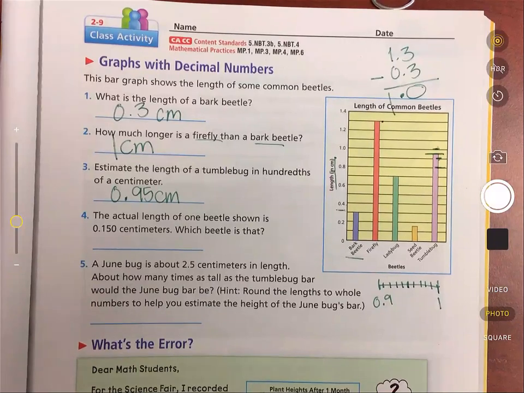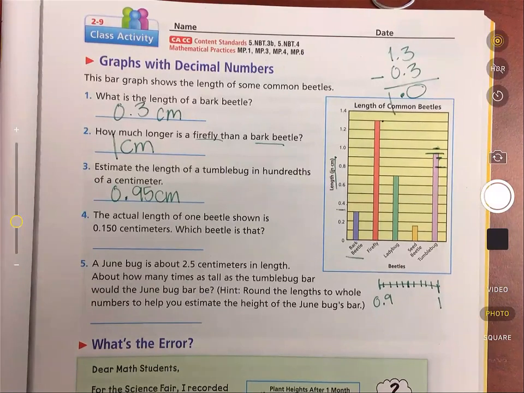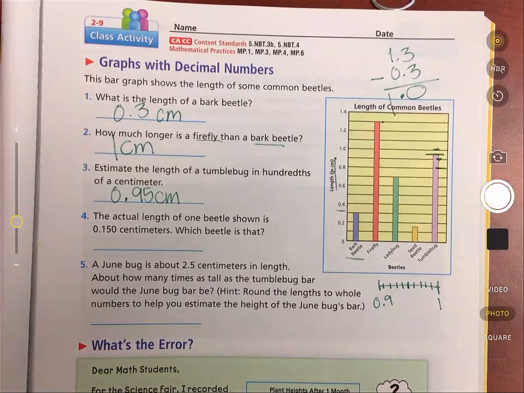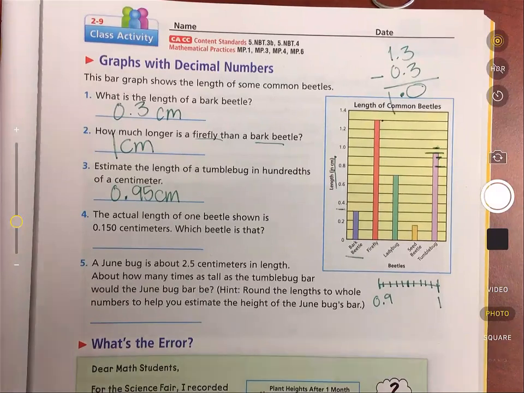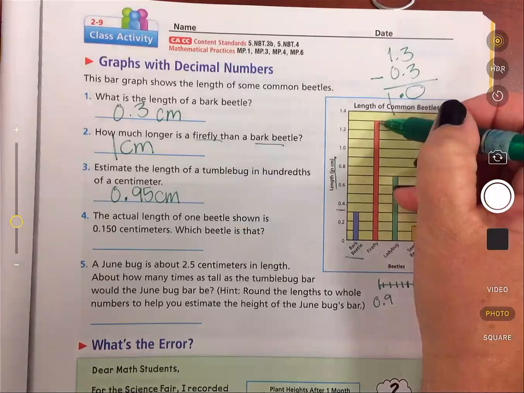The actual length of one beetle shown is 150 thousandths of a centimeter. Which beetle is that? Firefly. I hear 1 vote for firefly. Any others? And ladybug. Firefly. So the firefly, hang on, let's look at this. The firefly is more than 1 centimeter, isn't it?